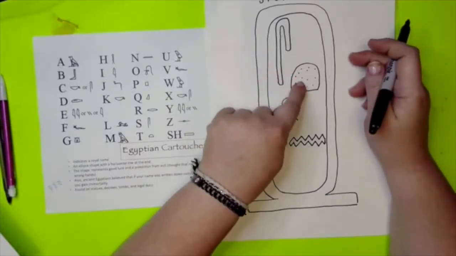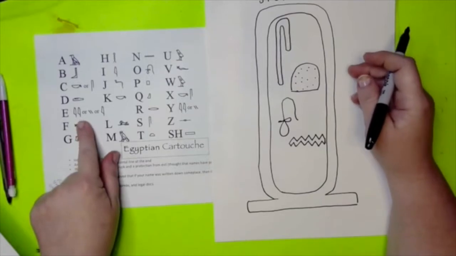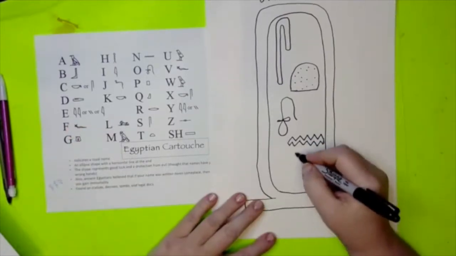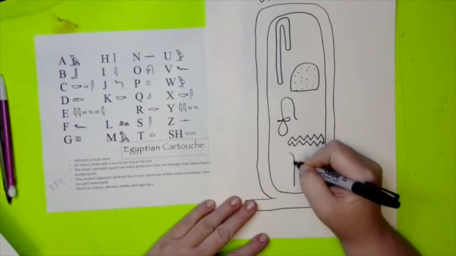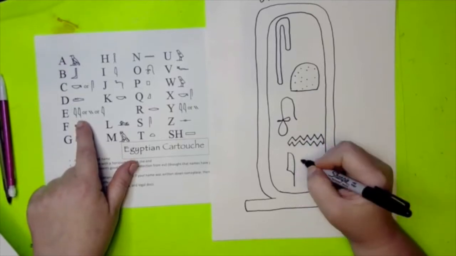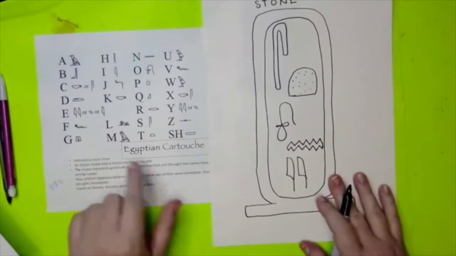So now I have S-T-O-N, and I need the letter E. Over here we see that the letter E is one feather or two. It's your choice. I'm going to do two just because I have some extra space here. So I'm going to do kind of like that hook shape, and it comes down at an angle. Hook shape, down, and an angle.